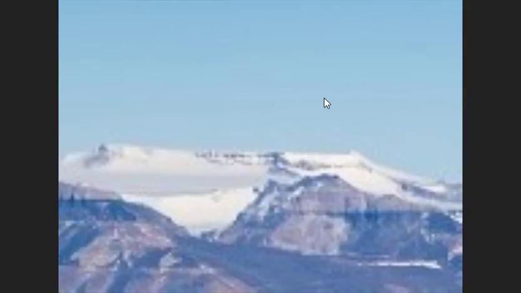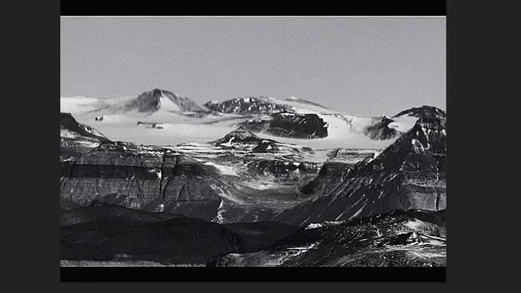So now we got definite proof that at least some of those things we call pyramids are pyramids. It also showed a structure, and also showed that, let me get over to it again. It shows that the structure itself is covered in stone.